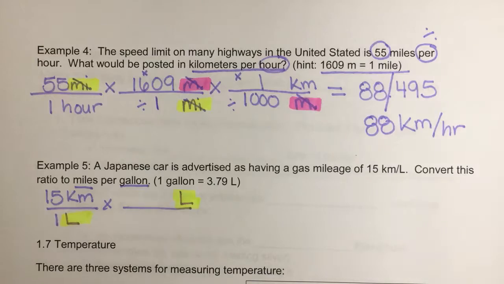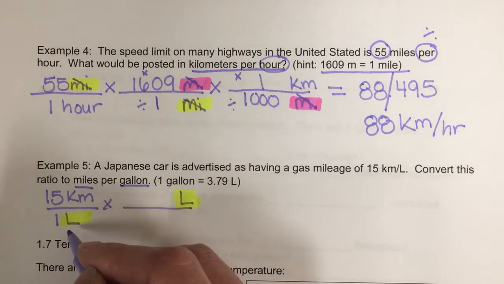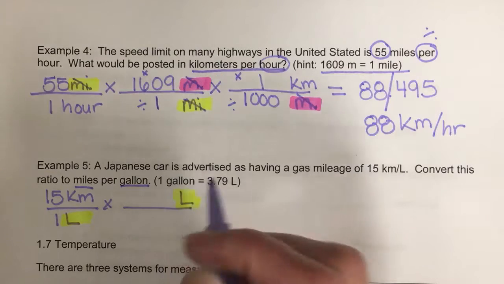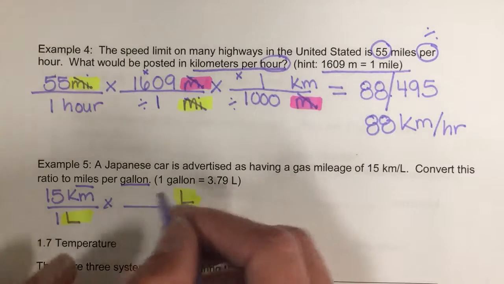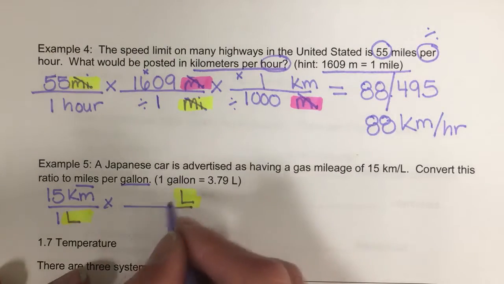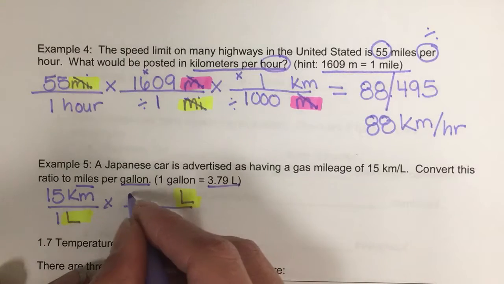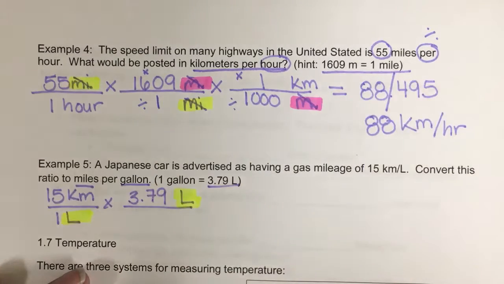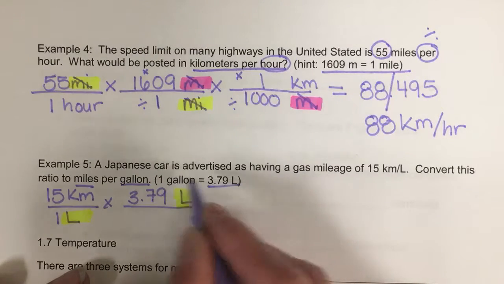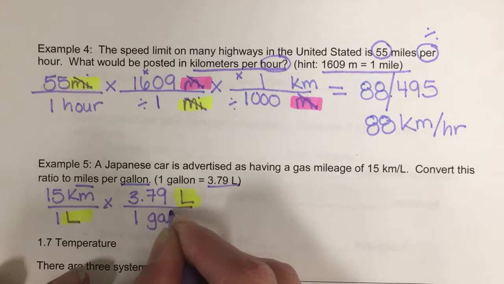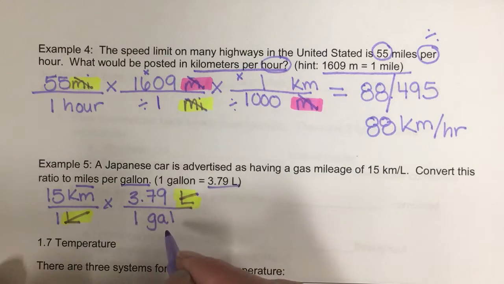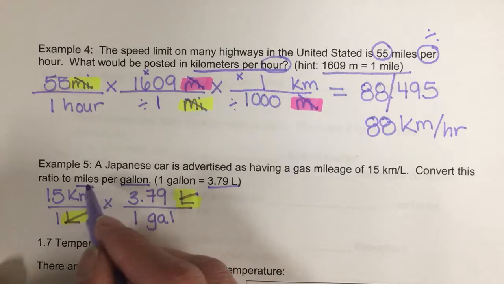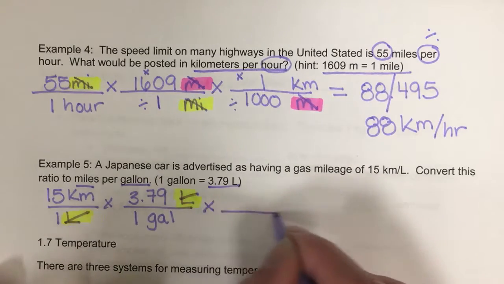So what you should have seen, I've got 15 kilometers per liter. I already put my liters across from each other. They tell me 1 gallon is equal to 3.79 liters. So I'm going to take this liter and put 3.79 next to it. Okay? And then 3.79 liters is equal to 1 gallon. Well, now my liters will go away, and I've got kilometers per gallon. I want miles per gallon, so I need to keep going.